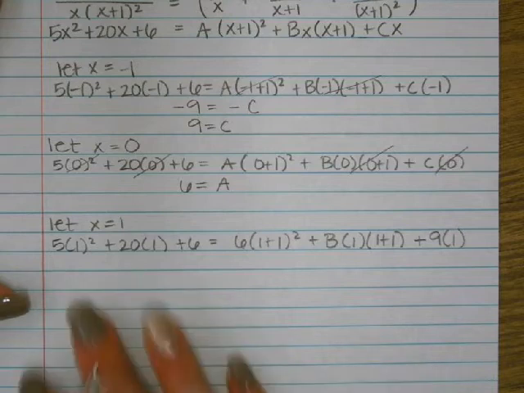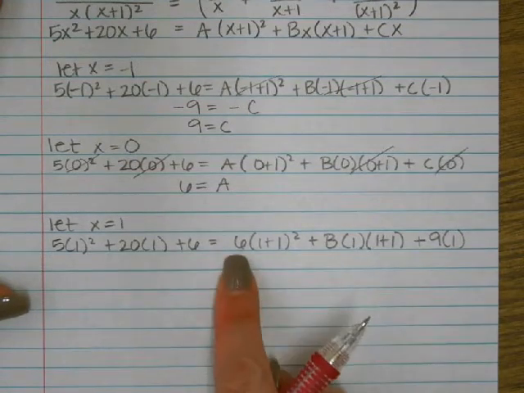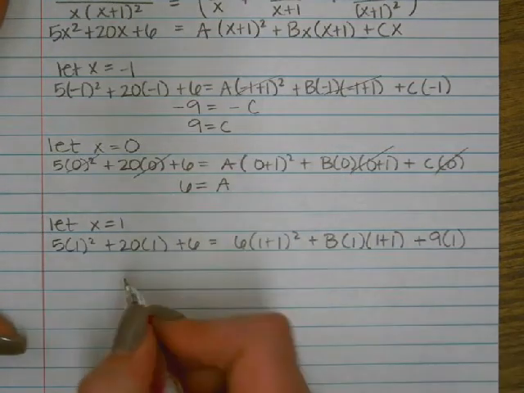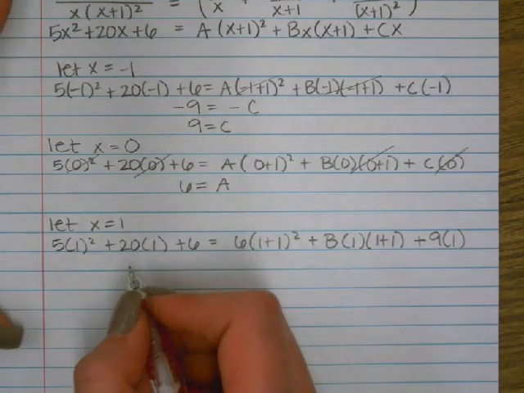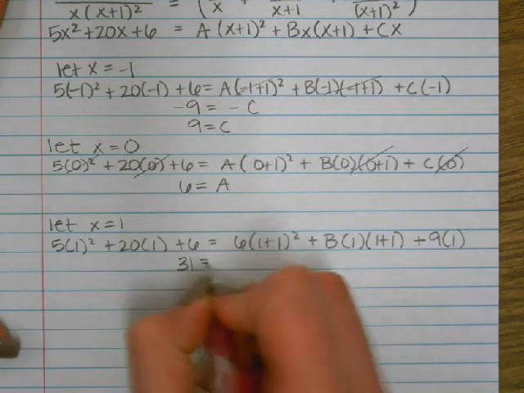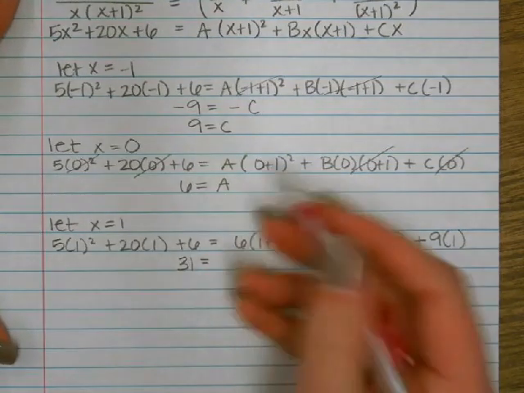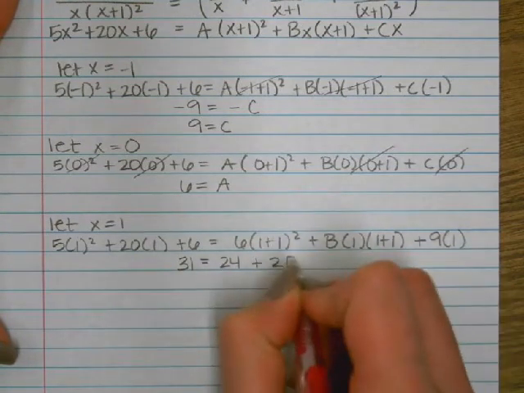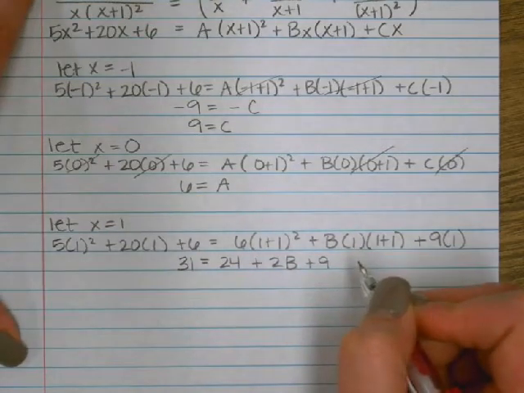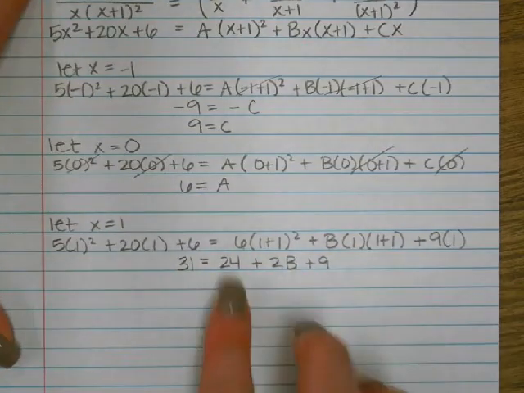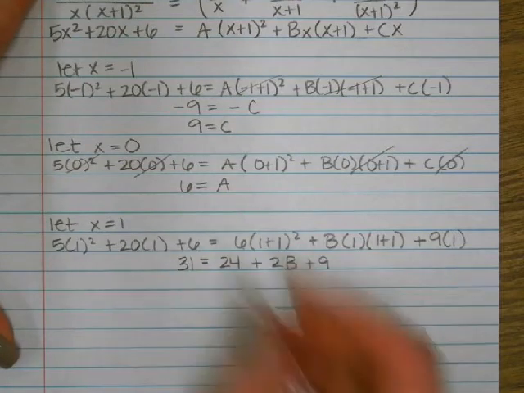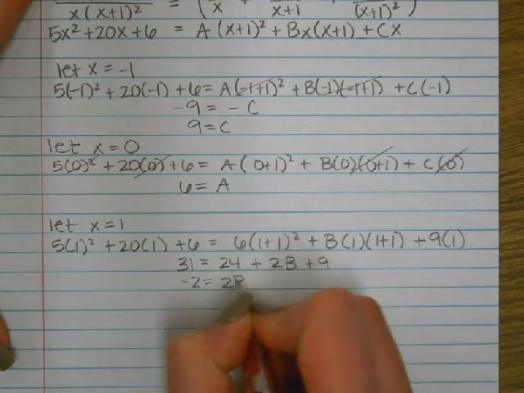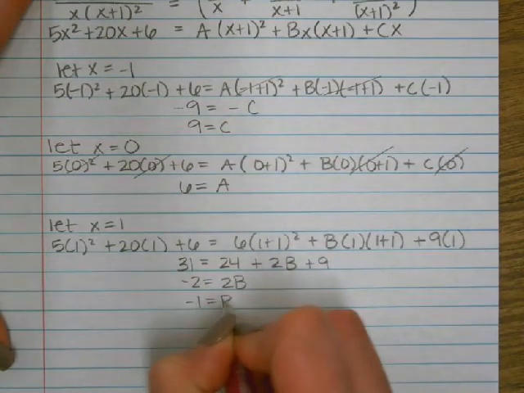So not only did I plug 1s in for the x's, I also plugged in the numbers I knew for a and c. So 5 plus 20 plus 6 is 31. 31 equals 24 plus 2b plus 9. Then I subtract the 24 and the 9 over, so that gives you -2 equals 2b, and so b is -1.